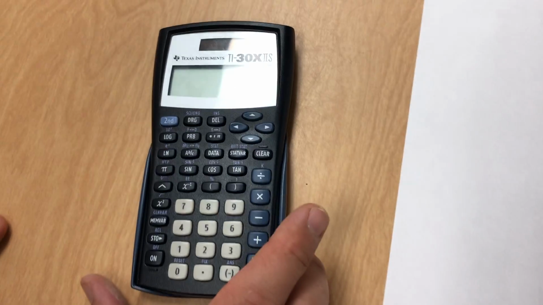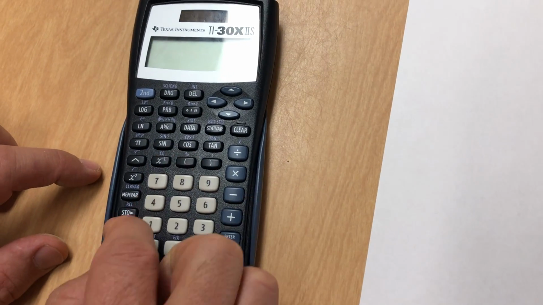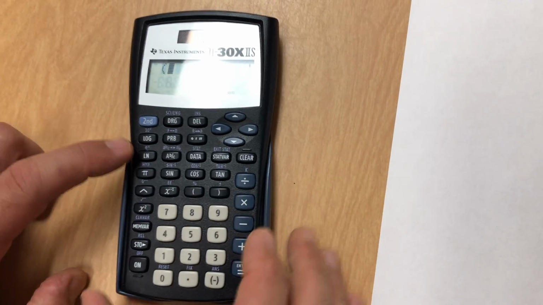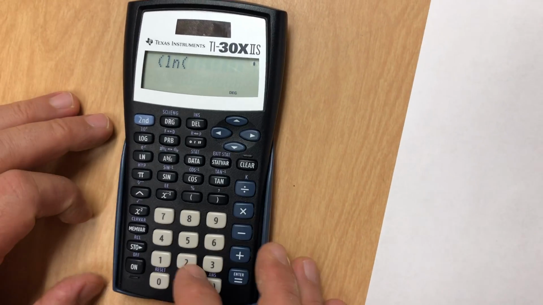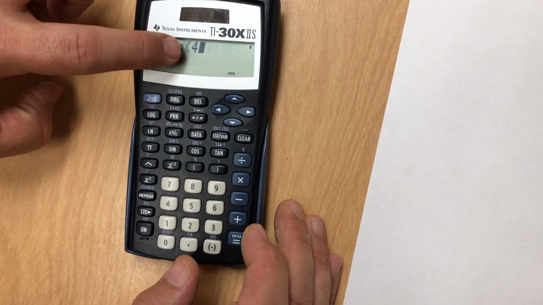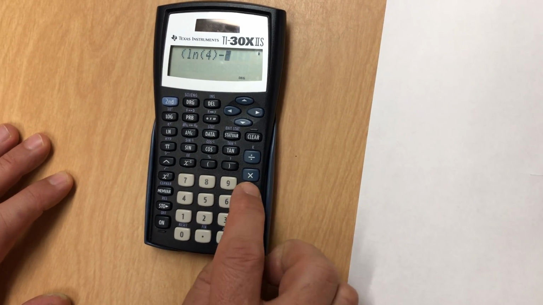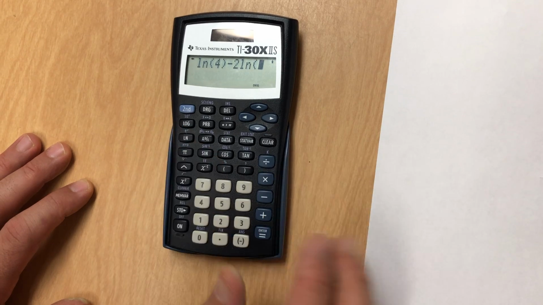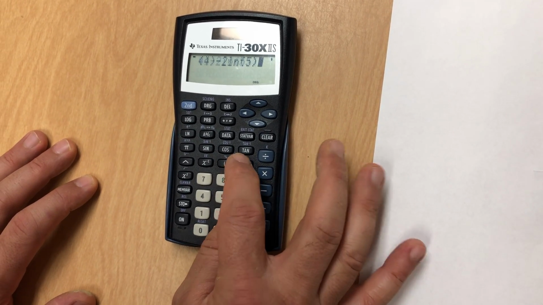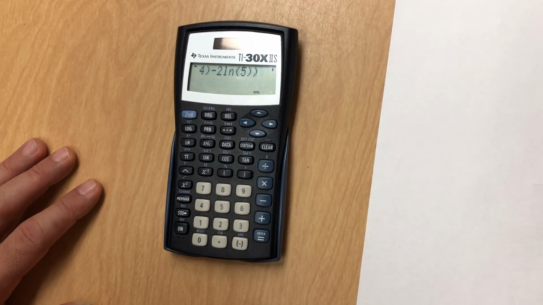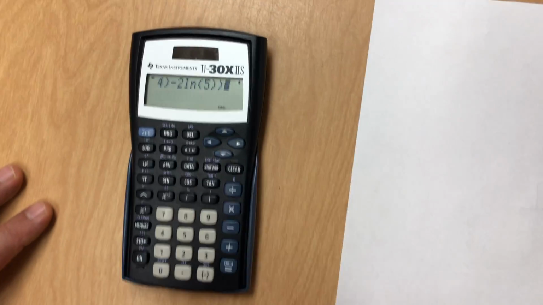Okay. So, open parentheses. ln of 4. Notice it gives me an open parenthesis, so I have to close that parenthesis. Minus 2 ln 5, close, close. That second close closes the entire top.